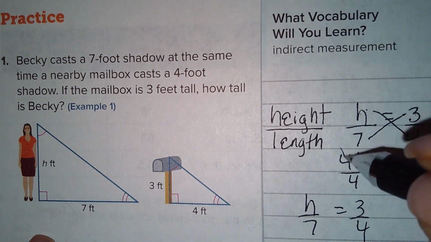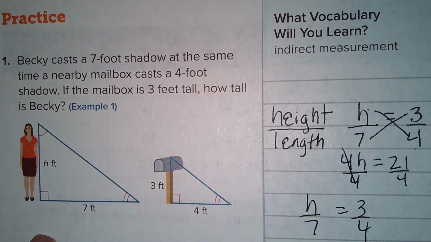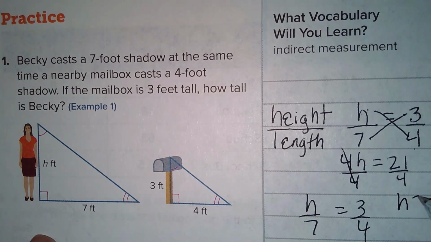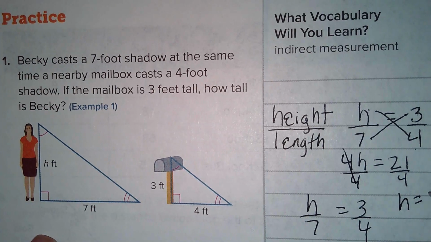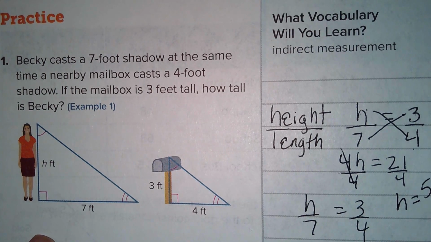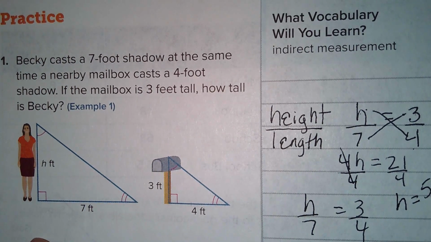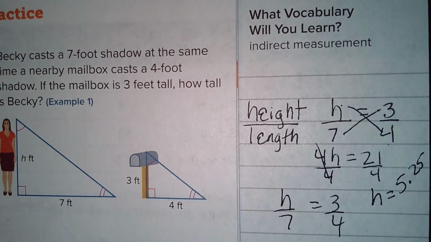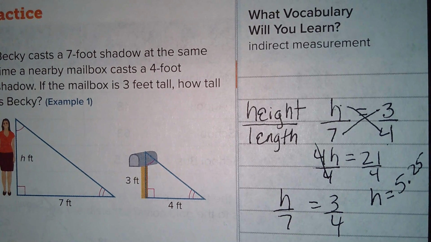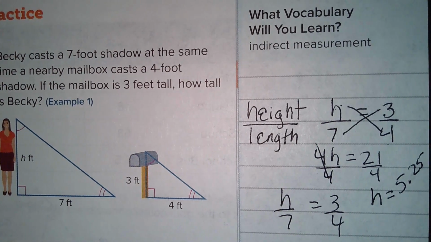All right, so here those will cancel, and you're going to be left with H equals 5.25. So her height is going to be 5.25 feet.